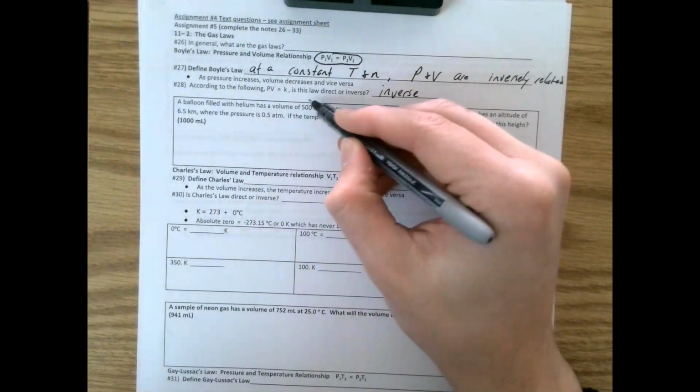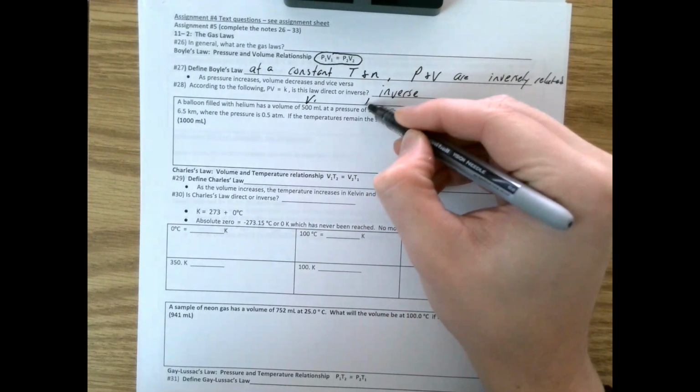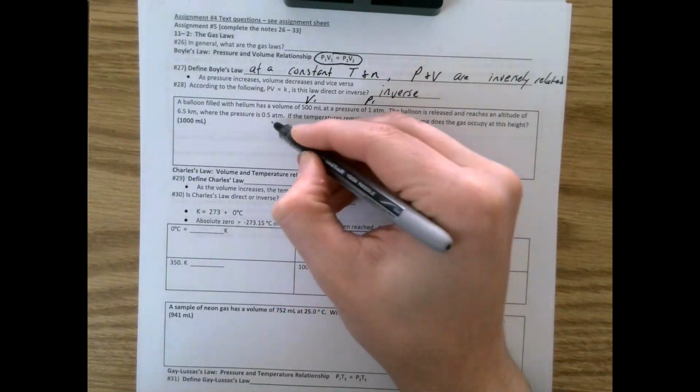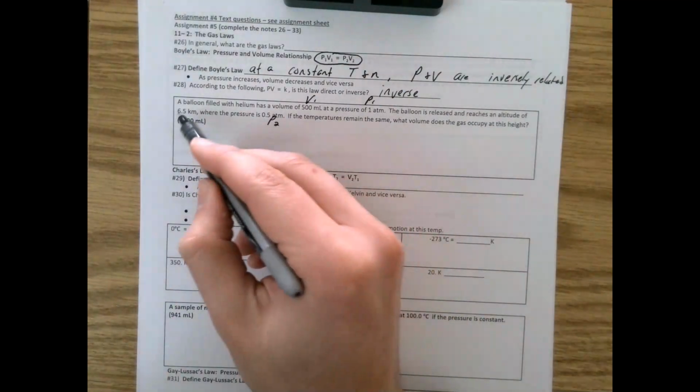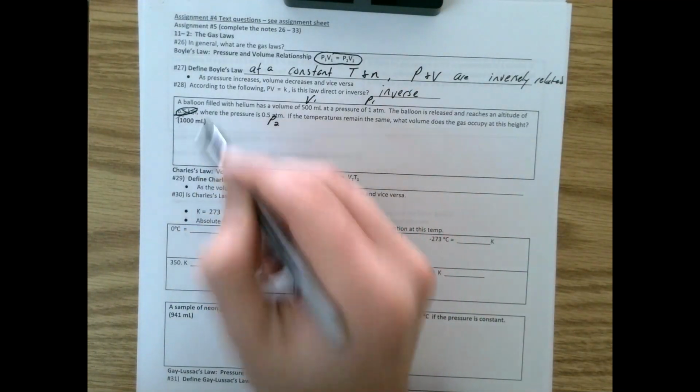So let's look at this problem. A balloon filled with helium has a volume of 500 milliliters and a pressure of 1 atmosphere. The balloon is released and reaches an altitude of 6.7 kilometers, where the pressure is 0.5 atm. If the temperature remains the same, what volume does the gas occupy at that height? If you read through that, we have an initial volume, an initial pressure, a final pressure, and I'm looking for a final volume. The distance up in the sky is irrelevant; we don't need to know that.